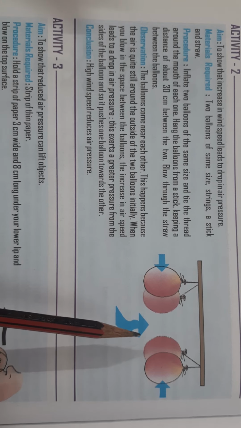So what does this prove? It proves that high wind speed reduces air pressure. Okay, if there is high wind speed, it will reduce the air pressure.